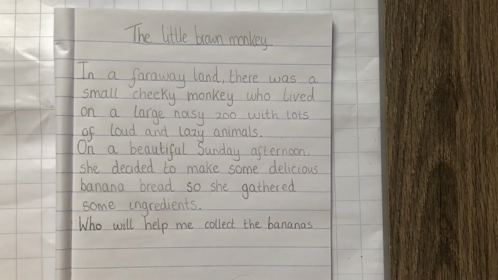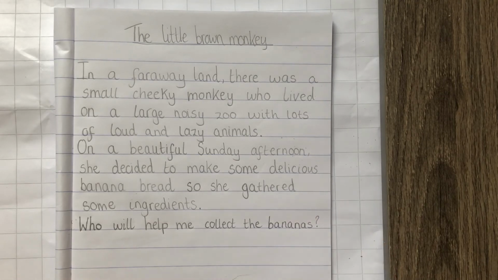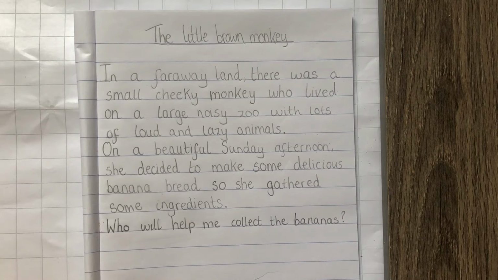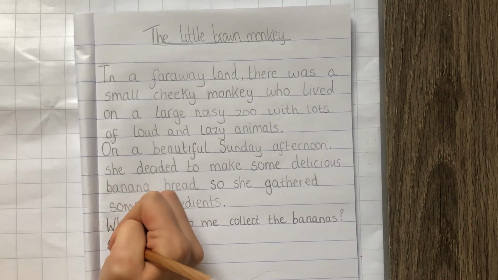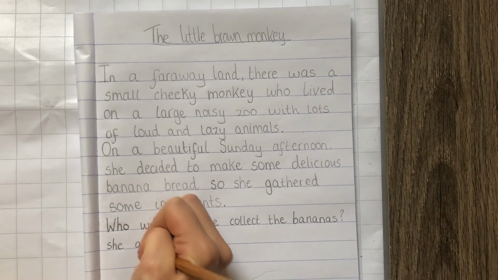Bananas. And because it's a question, what do I need at the end? Well done, I need a question mark. Who will help me collect the bananas? she asked.